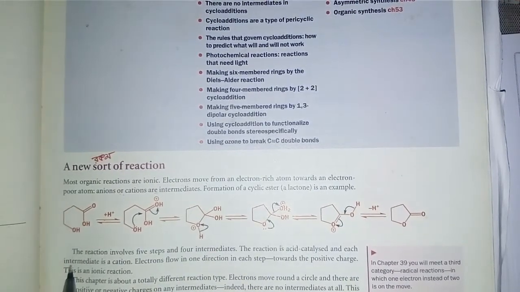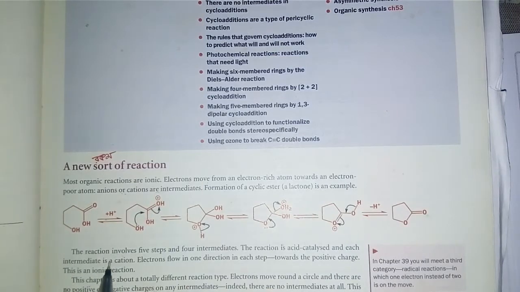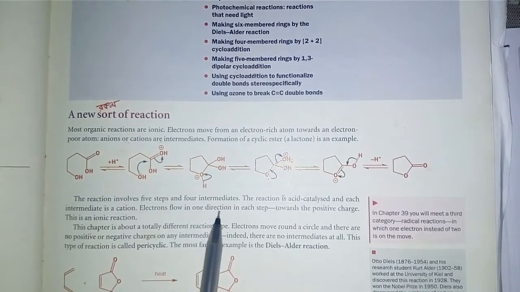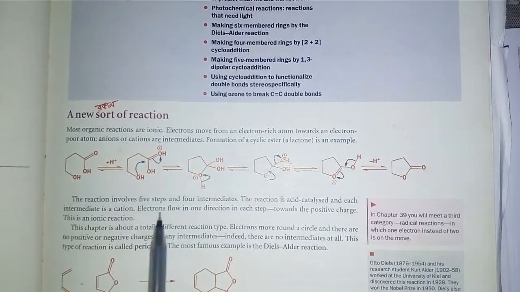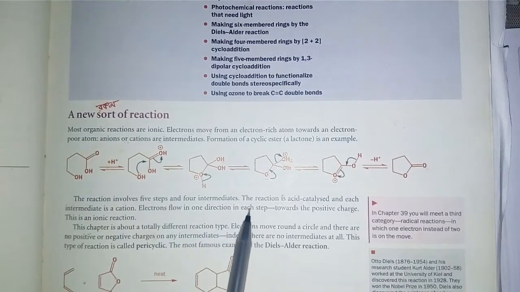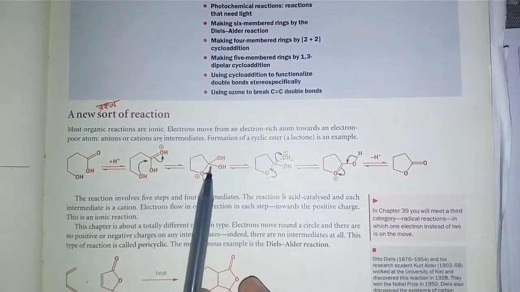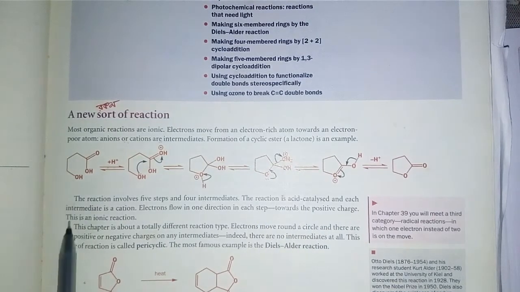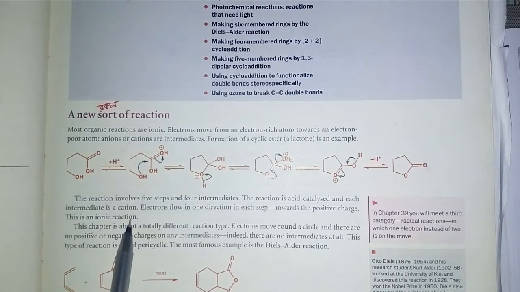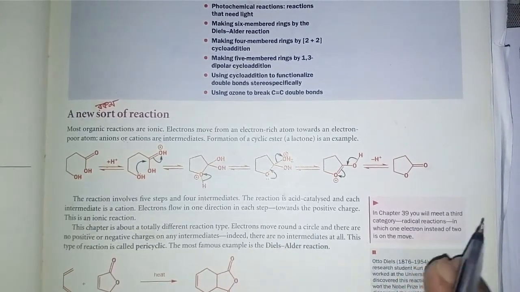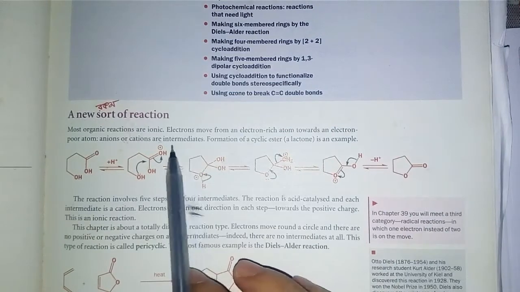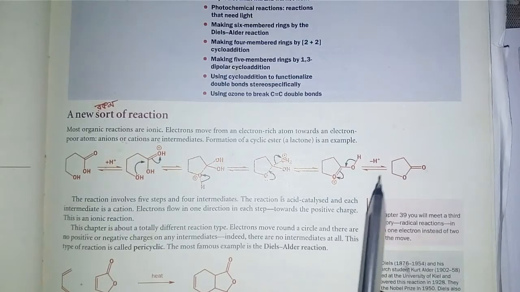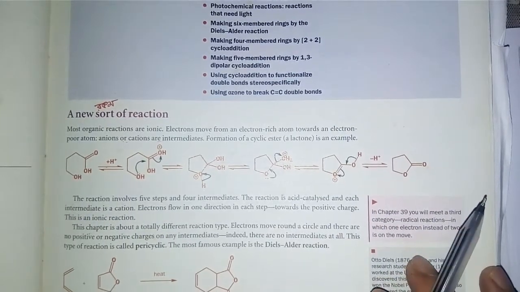Here each intermediate is a cation. Electrons flow in one direction in each step. Electron flow like this, understood? Each step is towards the positive charge. This is an ionic reaction. In an ionic reaction, intermediates will form, maybe cations or anions. But in a pericyclic reaction, there are no intermediates.